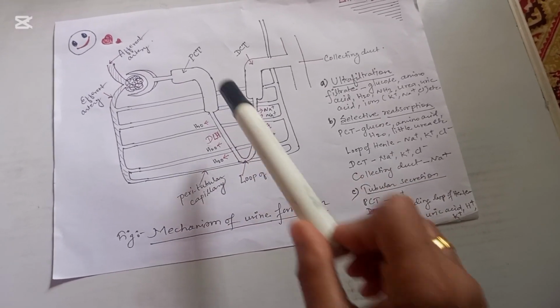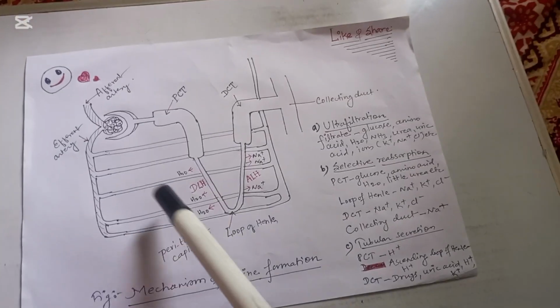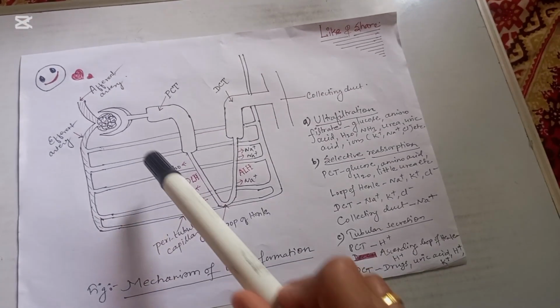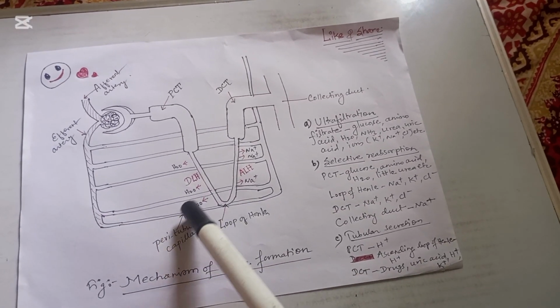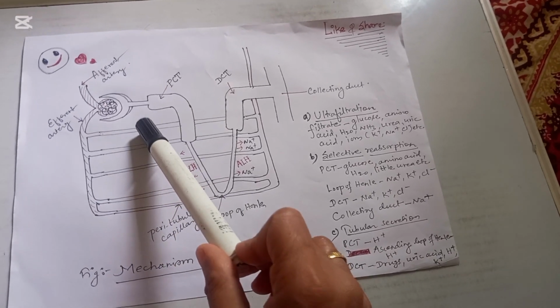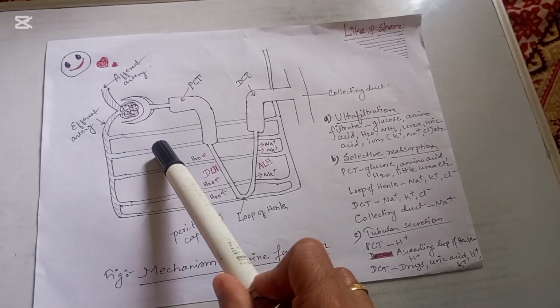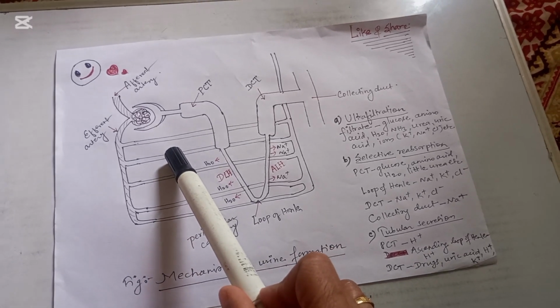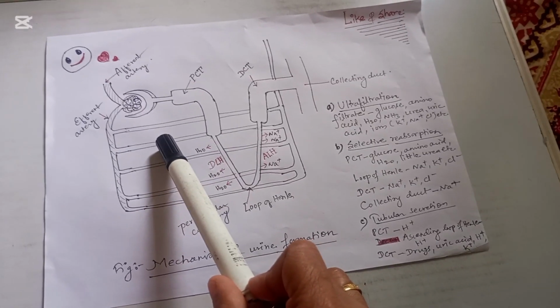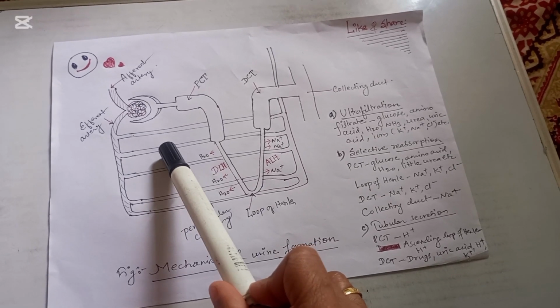So in the proximal convoluted tubule, what happens? The blood in these peritubular capillaries still contains some useless or harmful substances like, let's say, drugs, uric acid, H plus ions, K plus ions, etc.